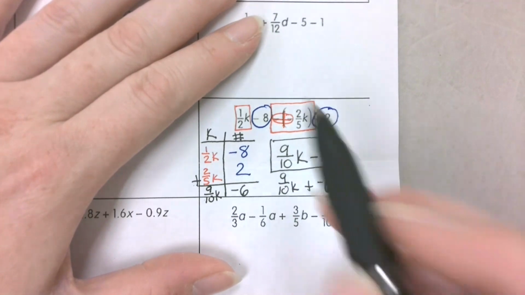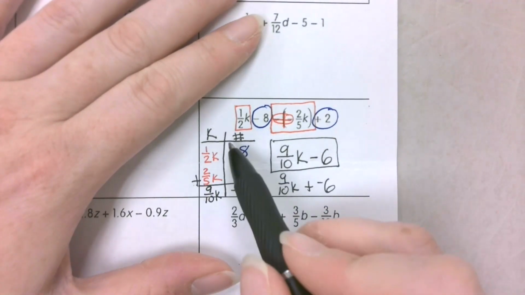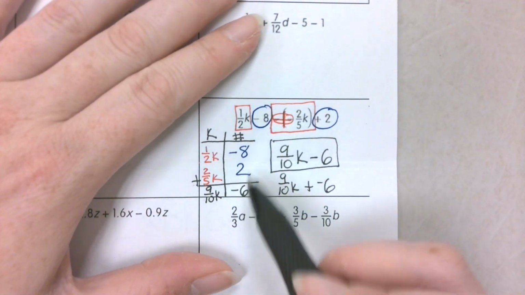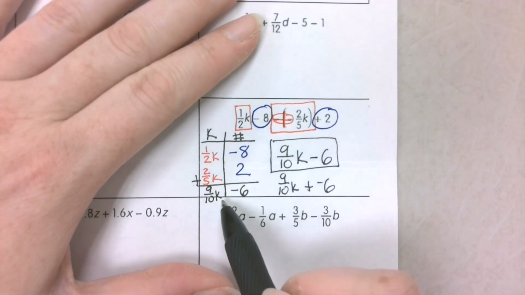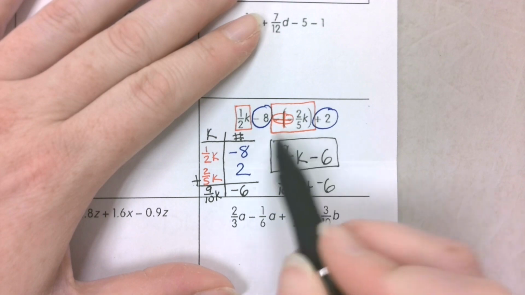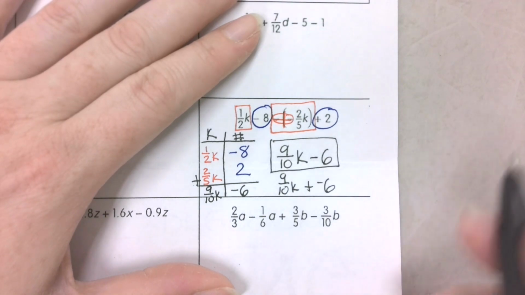All right, so combining like terms, we need to make our T-chart, put our like terms into columns. Here we had k and we had constants. Then we add down, get our answer, and then our final step is to write it as a separate expression.